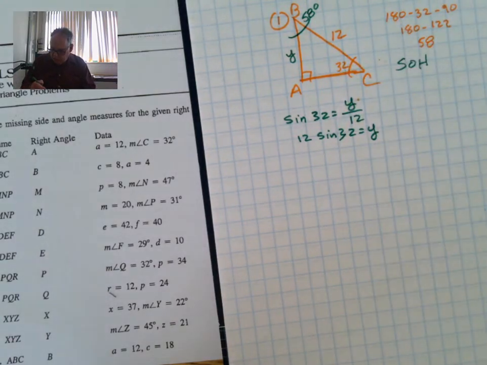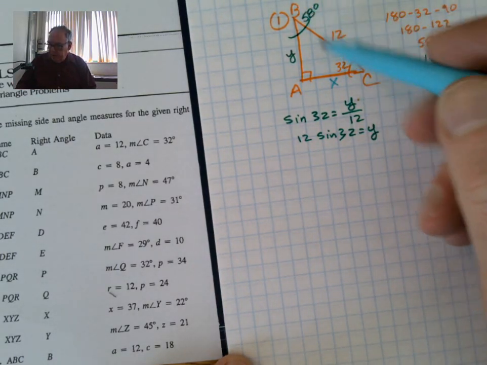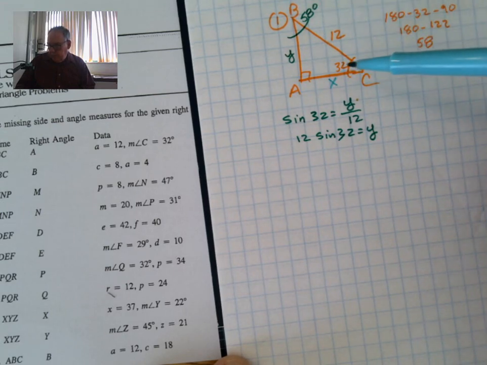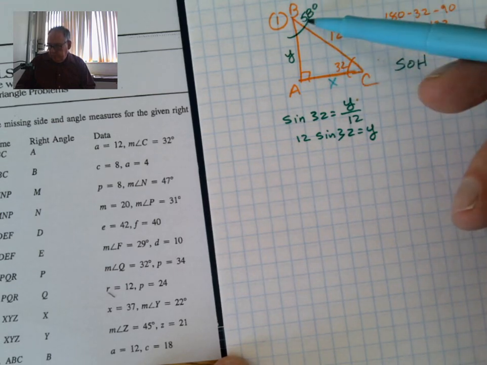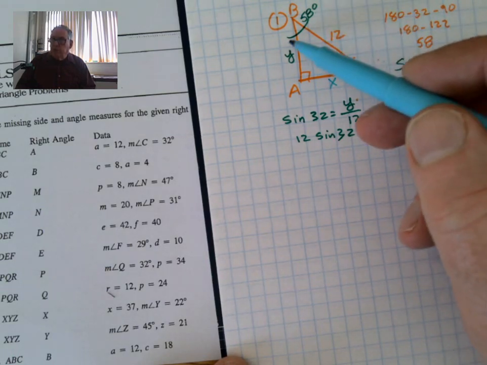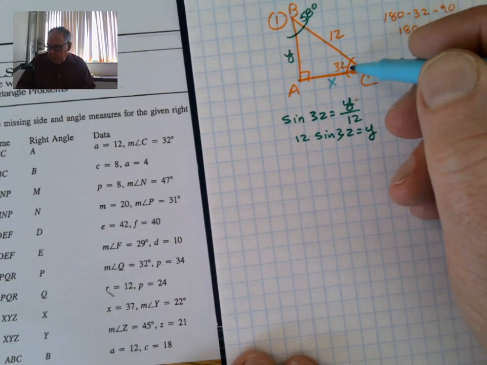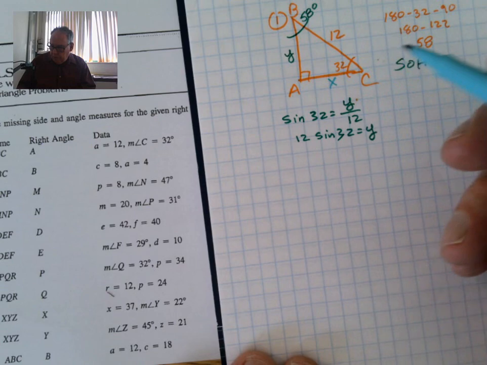Let's go ahead and do the x side, and then we'll do the calculator in one fell swoop and take care of it. So let's call this x. To find out x, now we could use 58, and x would be opposite the 58 with the hypotenuse. That would be a sine problem. I usually try not to use a calculated value. It wouldn't matter really in this case, but I'm just going to stick with sine of 32.